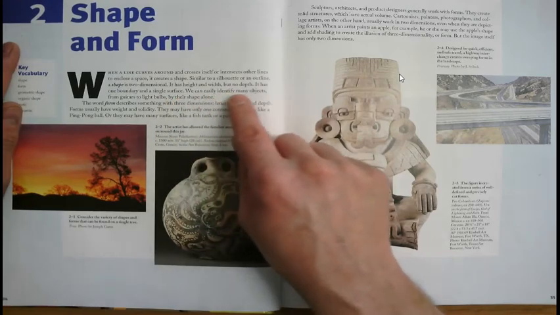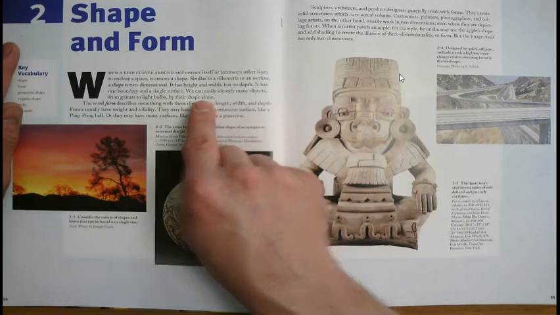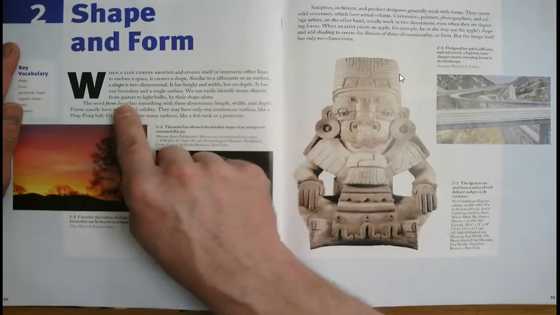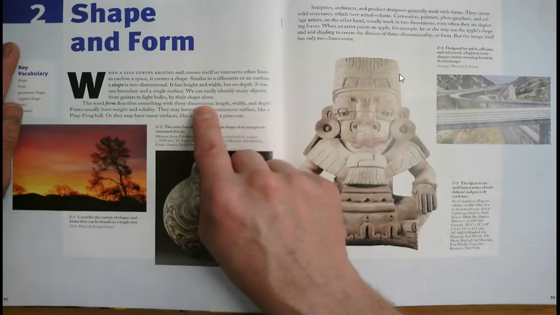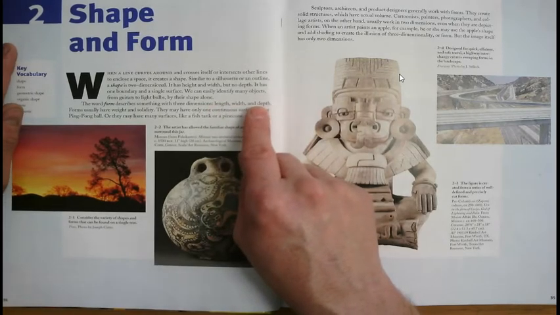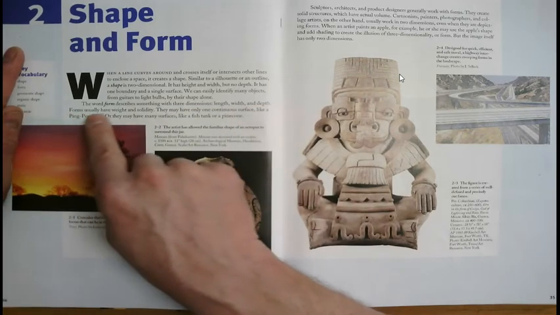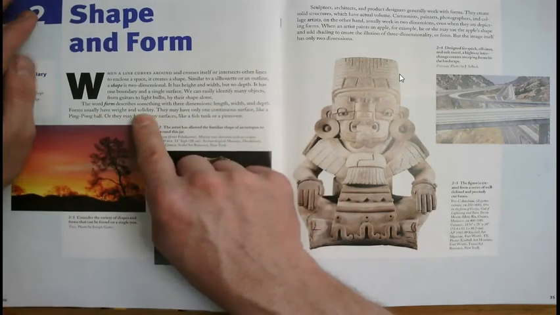We can easily identify many objects from guitars to light bulbs by the shape alone. The word form describes something with three dimensions: length, width, and depth. Again, form means that it has volume. So if a shape is a square, a form is a cube. Forms usually have weight and solidity.